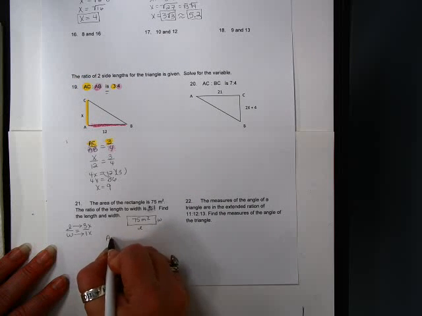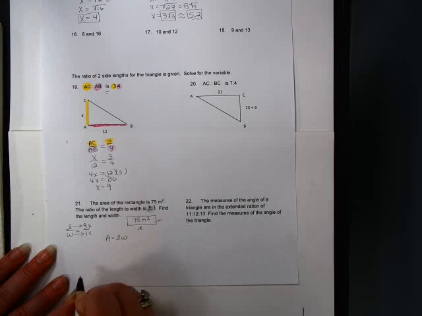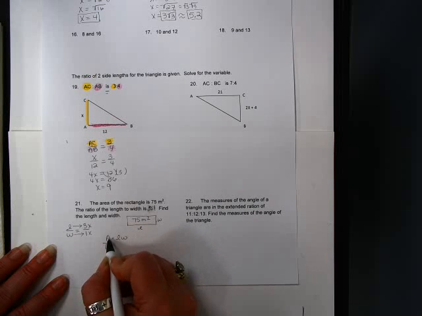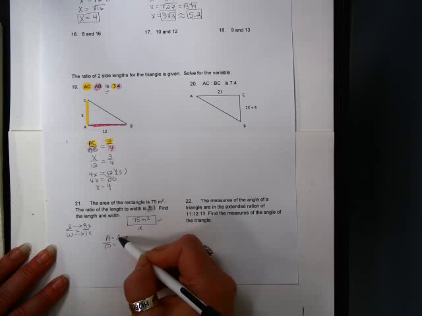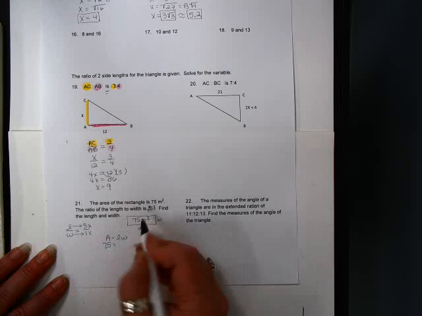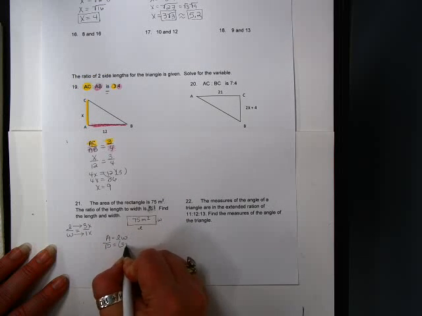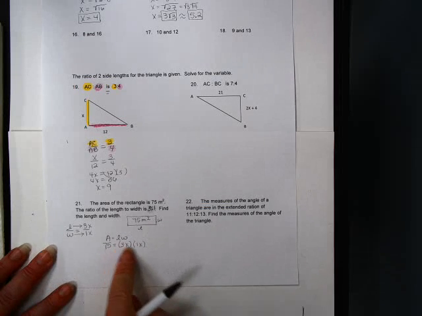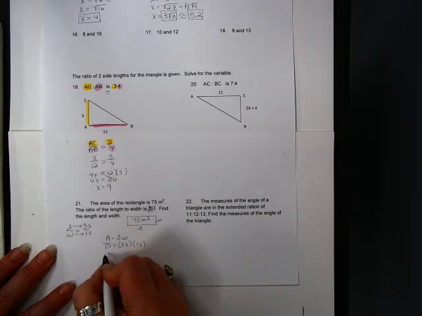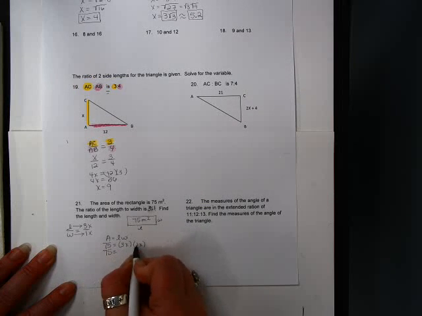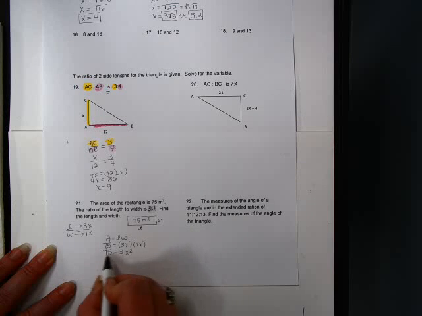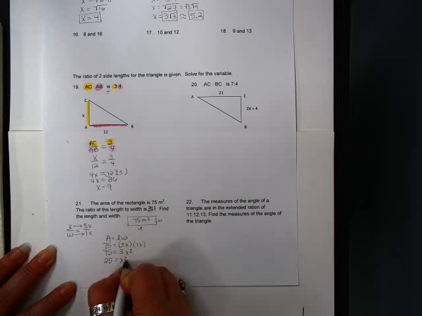Now, area, remember, is length times width. So plug in what you know. Area is 75, so replace the A with the 75. The length, we've set up as 3x, and the width we set up as 1x. Okay, simplify the right-hand side. 75 equals 3 times 1 is 3, x times x is x squared. Divide both sides by 3. I get 25 equals x squared.